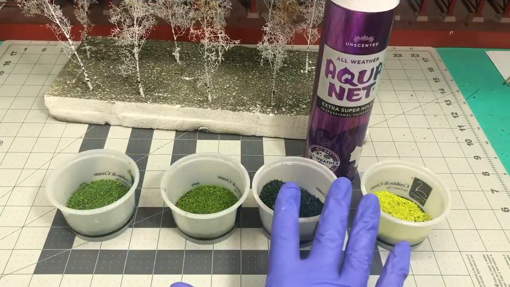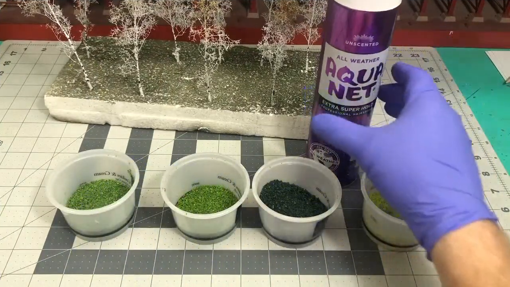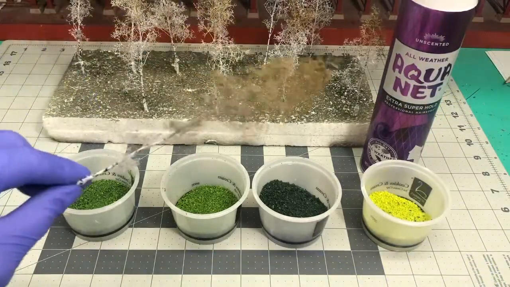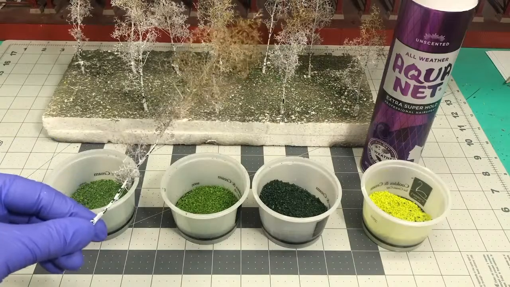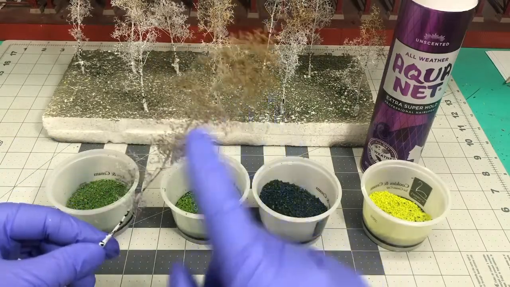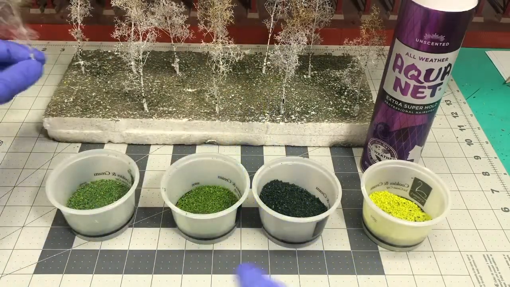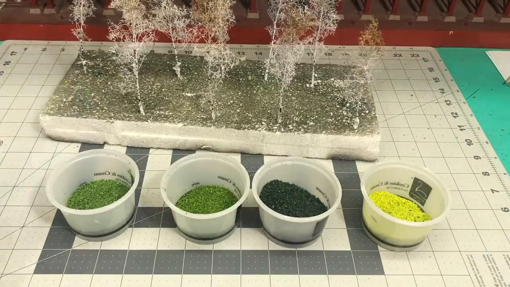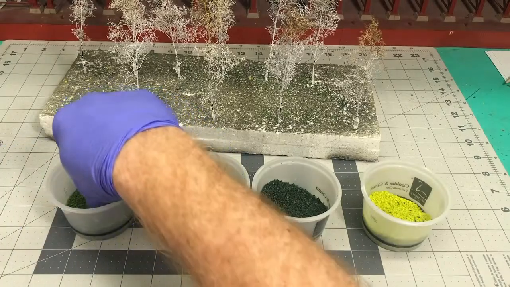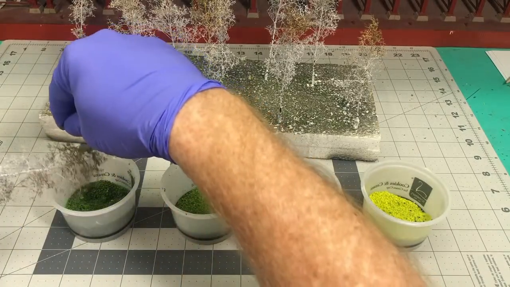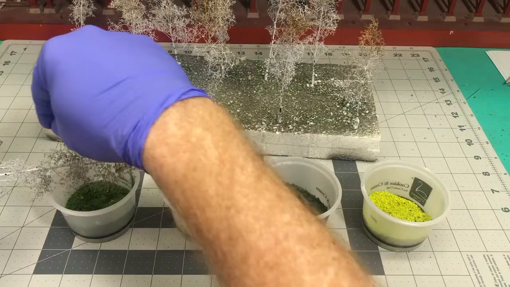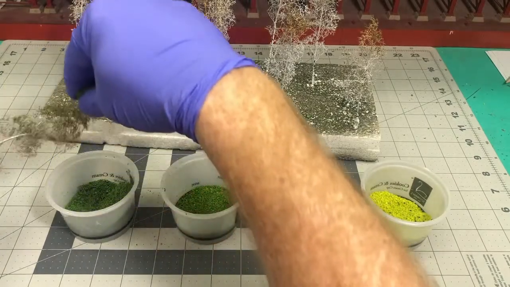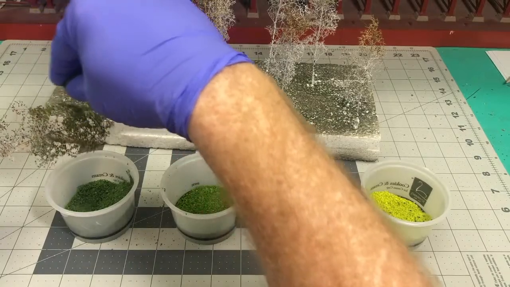We do the same thing for the trees. Spray the top and sprinkle on the leaves. Try not to get any on the trunk. I add the leaves over the cup to save on product.